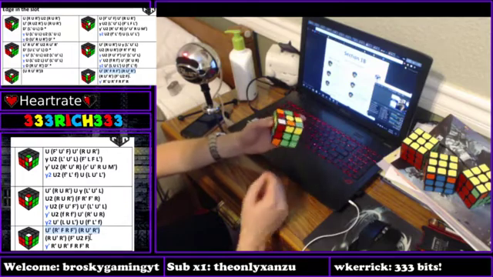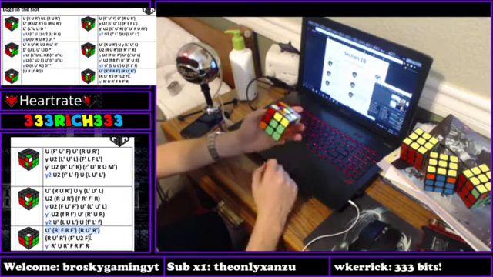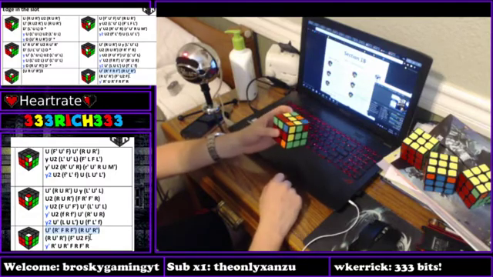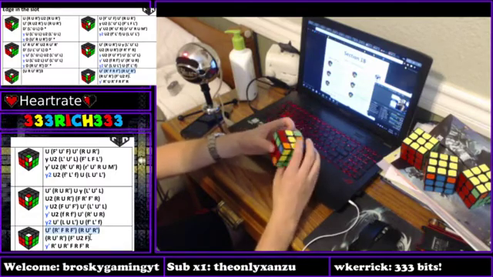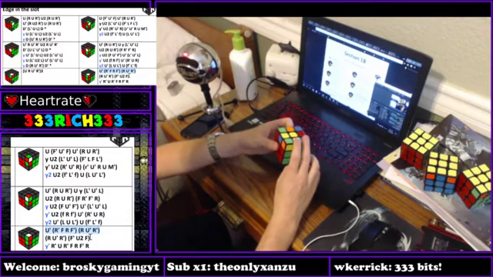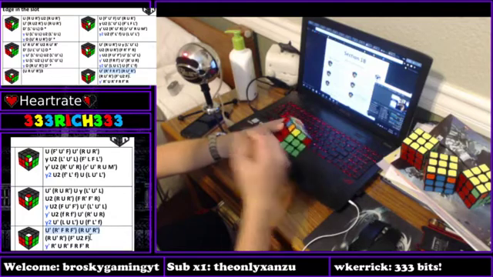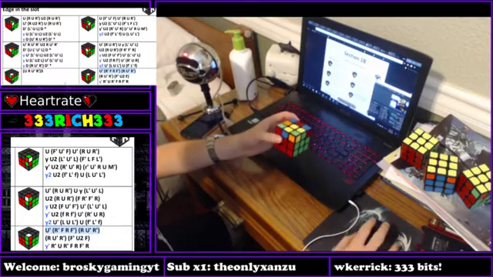Just when the pair is already done here, I will always just move it out of the way, then do a sledgehammer, and that can prepare you. You can kind of, I guess, move the cube for other inserts or whatever, but not really. Just super simple. All right.